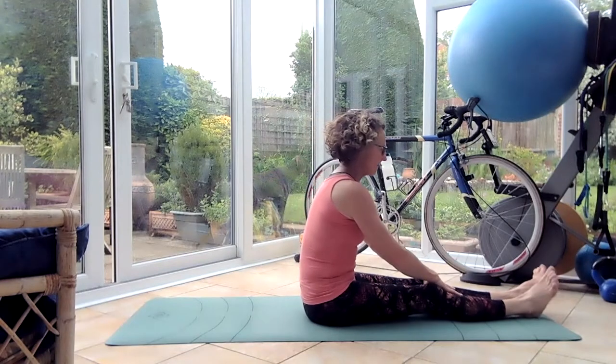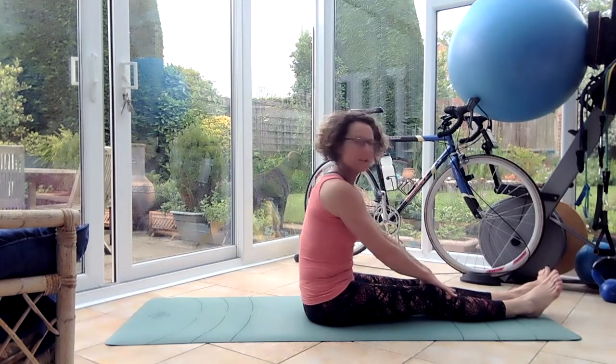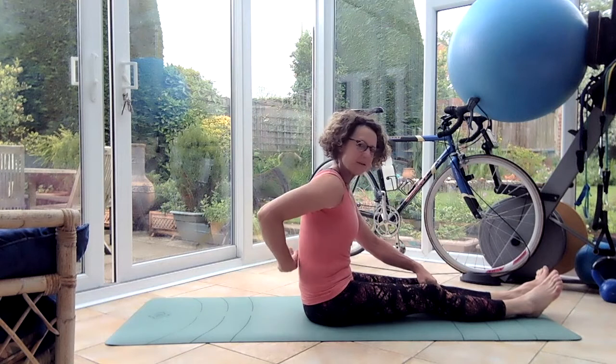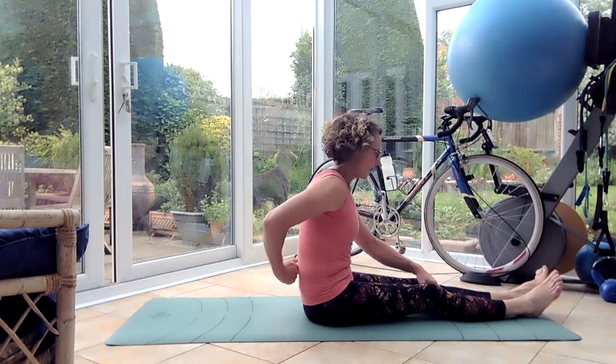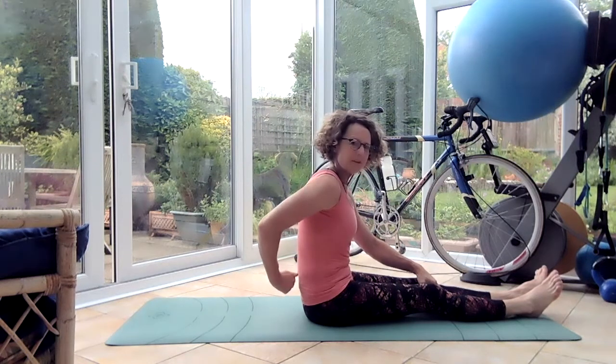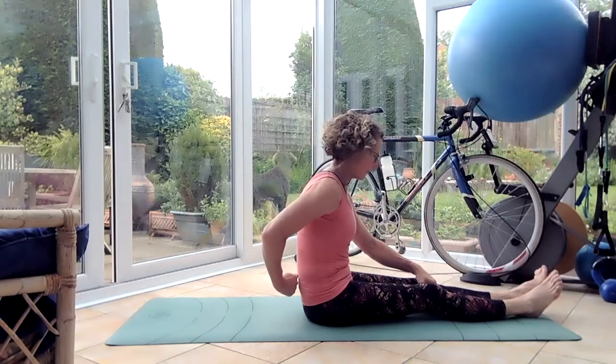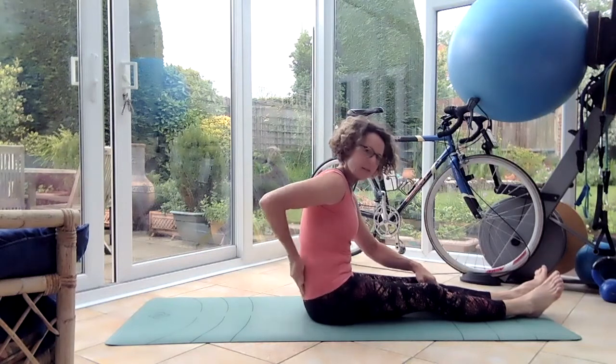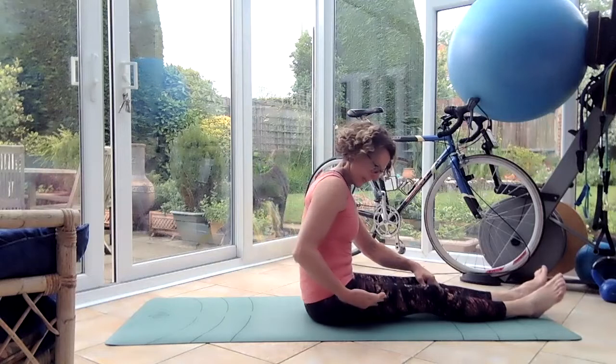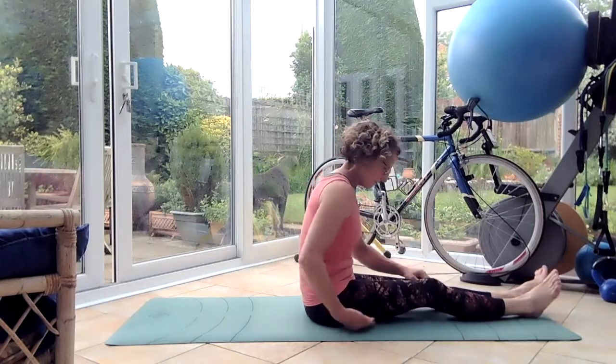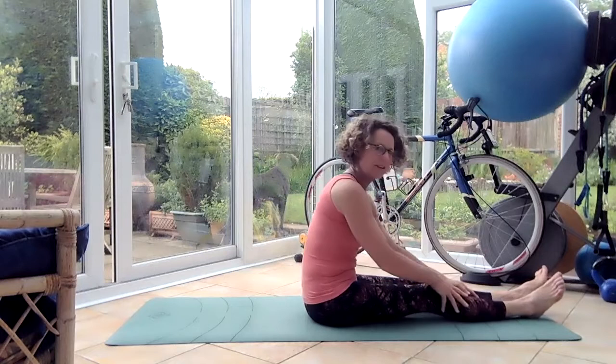Okay, sciatica. Now, sciatica is caused by a tethering of the nerve that goes from L4, L5, which is just here above your pelvis. It goes down around the back of your bum, and then it comes through these muscles, down the back and down your leg.